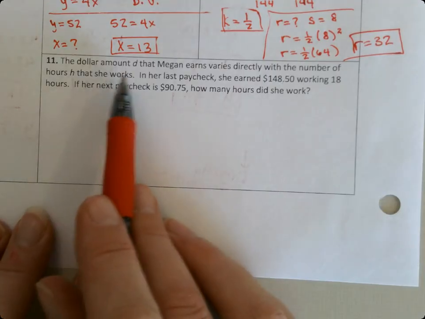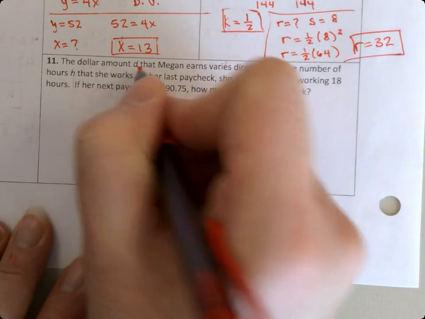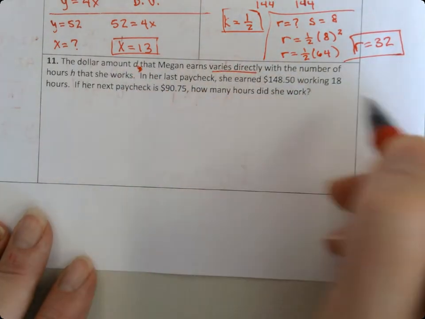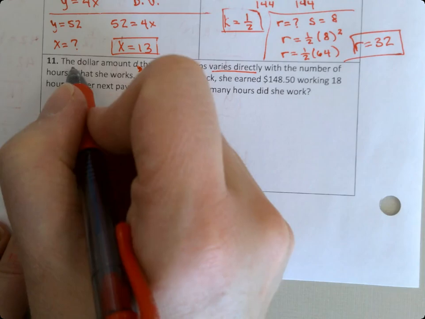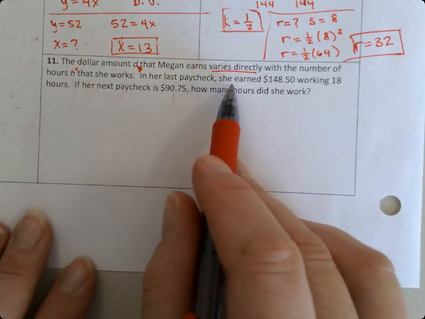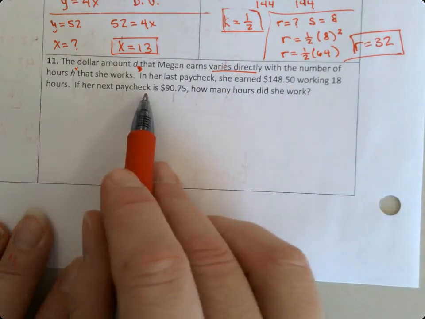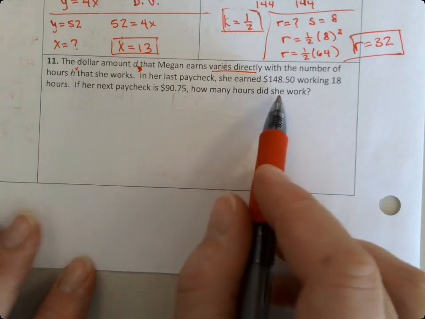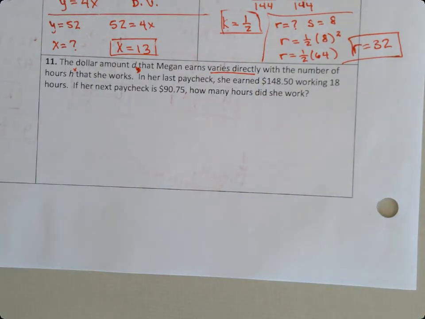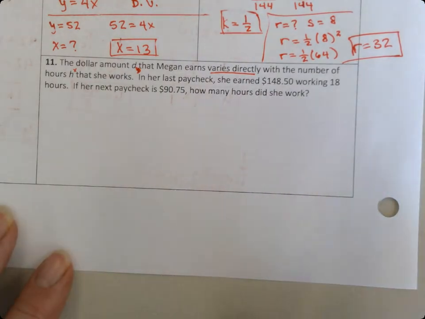Let's read through this. The dollar amount D that Megan earns varies directly. There it is, guys. D is like your Y. It varies directly with the number of hours, which is like your X, that she works. In the last paycheck, she earned this much money working 18 hours. If her next paycheck is $90.75, how many hours did she work? Okay, so you could solve this differently.